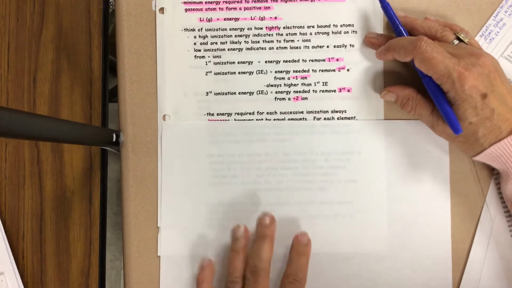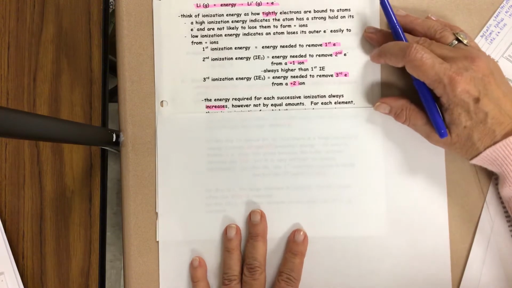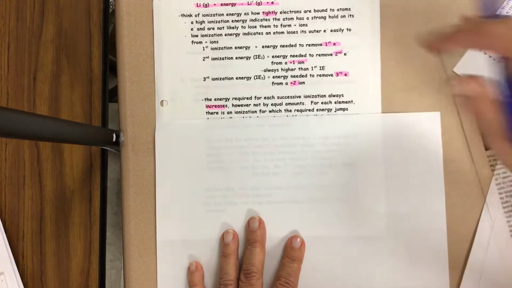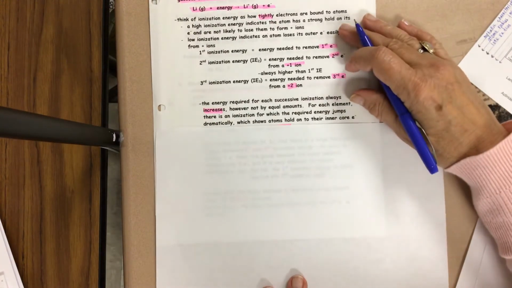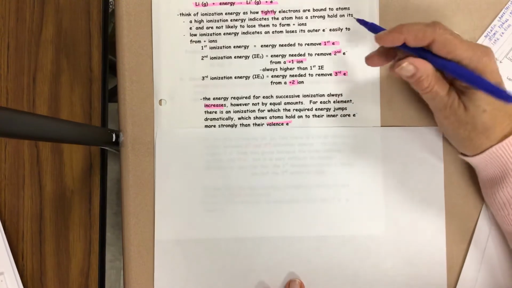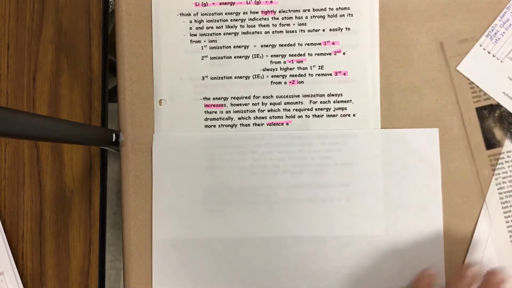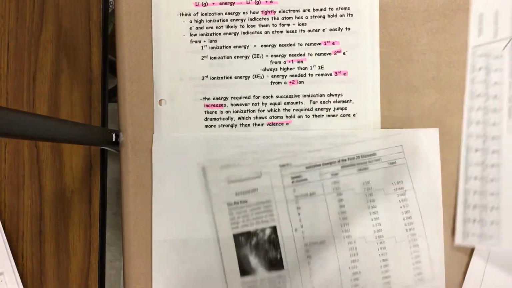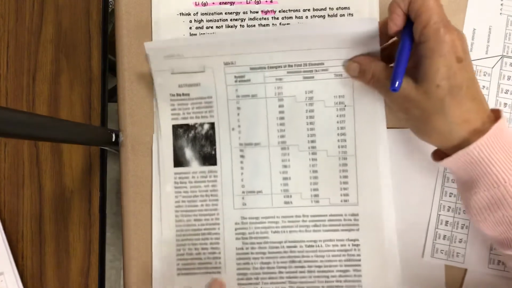The energy required for each successive ionization always increases, however, not by equal amounts. For each element, there is an ionization for which the energy jumps dramatically, which shows an atom holds onto its inner core electrons more strongly than its valence electrons. Okay, so you've got this table, I think, in your notes, and it's going to be in the notes in a second, but we're going to talk about it.